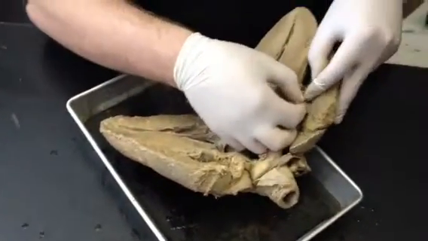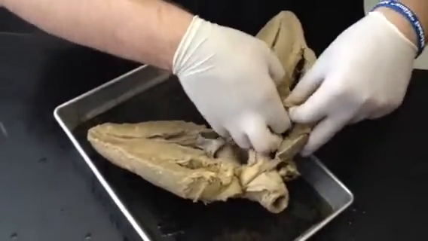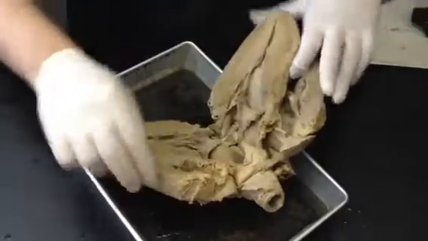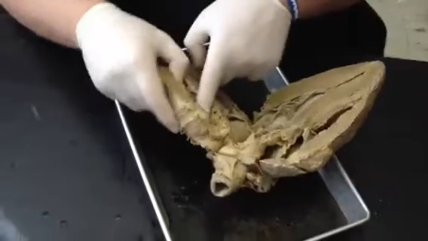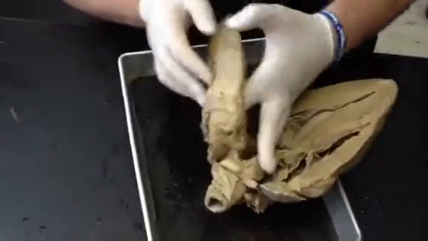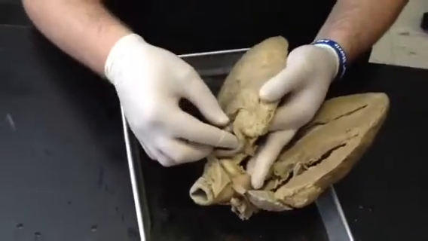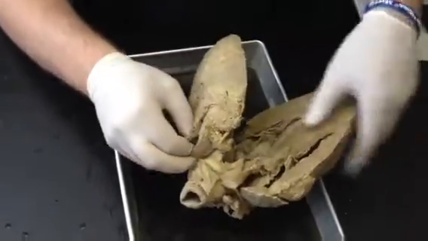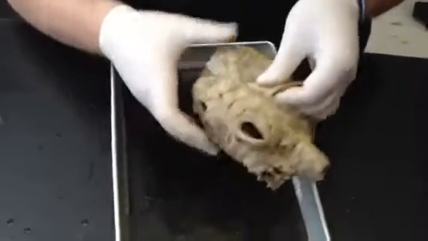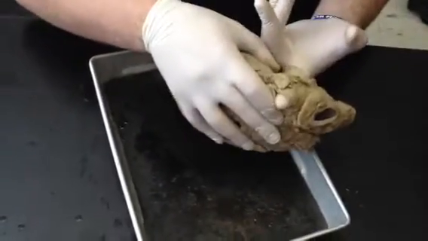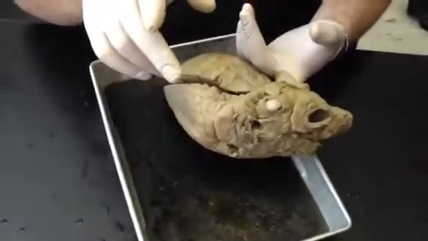So then from the right atrium, the blood will pass through the tricuspid valve into the right ventricle, then be pumped out through the pulmonary semilunar valve into the pulmonary trunk. From the pulmonary trunk, the blood will be pumped through pulmonary arteries to the lungs.